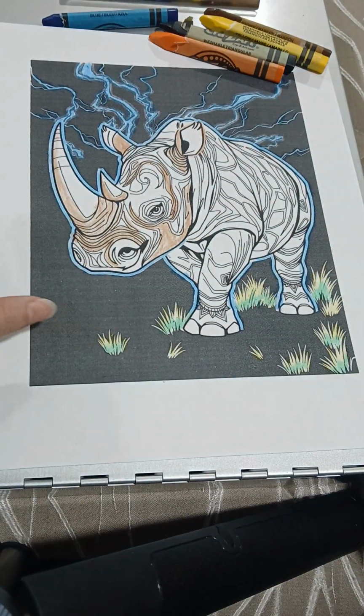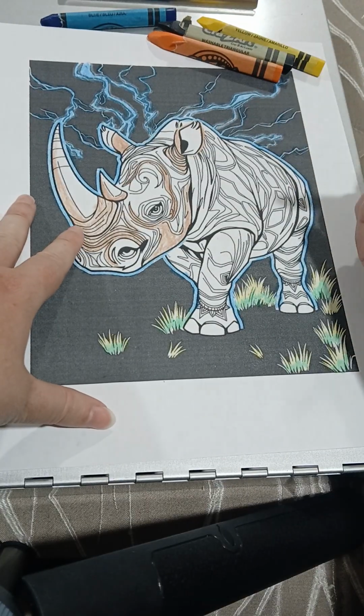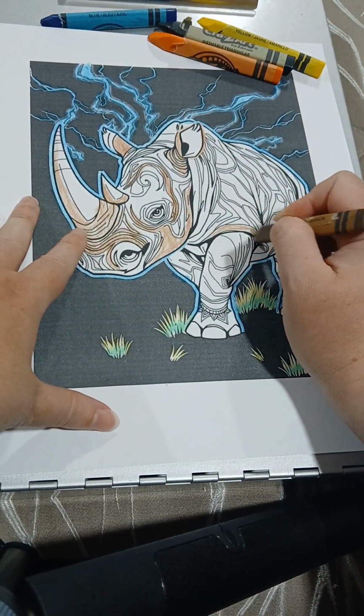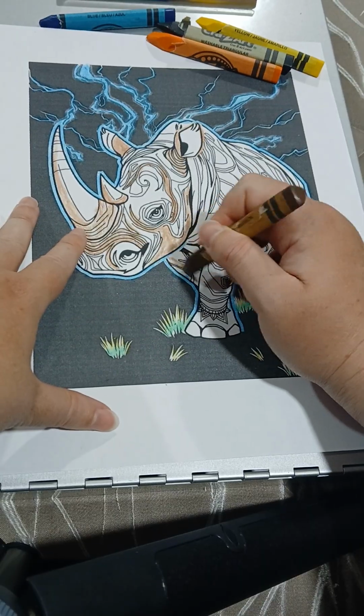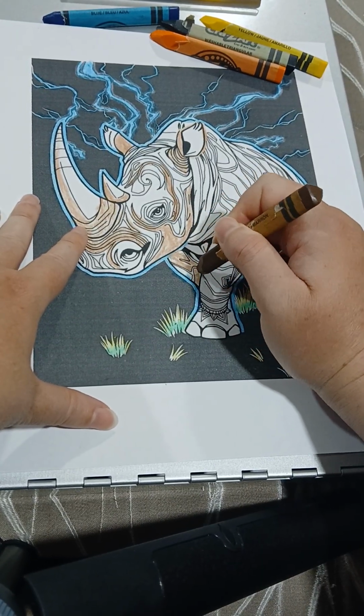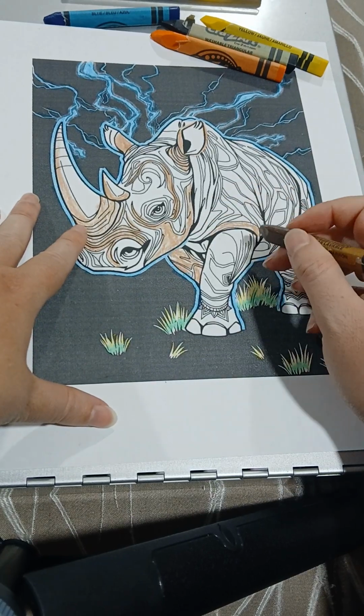Alright, back to brown. So I'm choosing some of the areas here that tend to be where I want them to be darker, such as the lower areas.